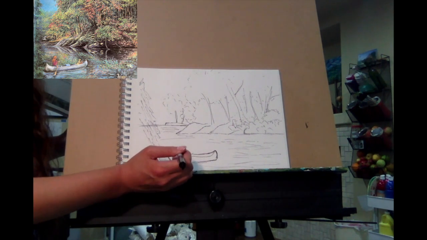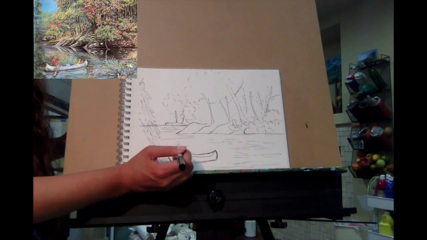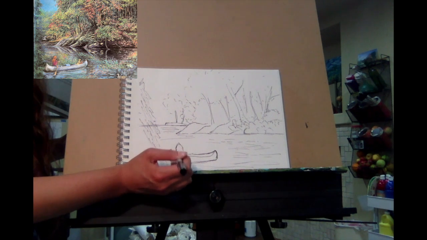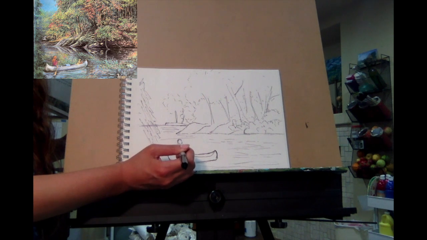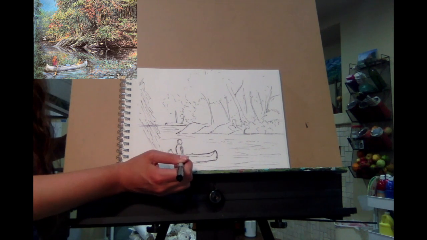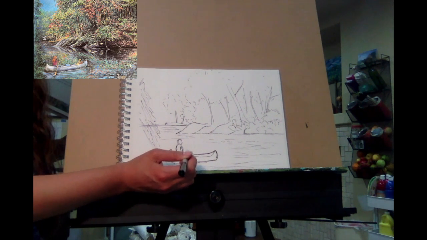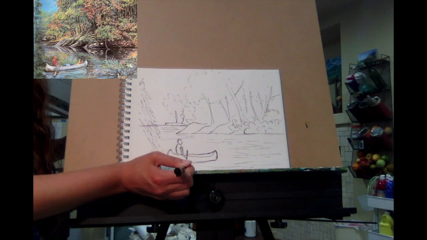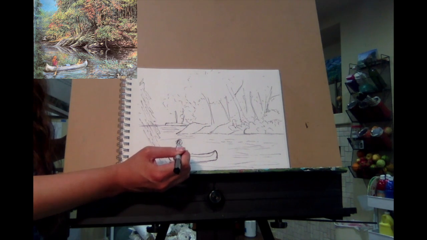Why don't we put the back side of this girl that's sitting in the canoe. We're going to do kind of a partial oval shape. That's her body. Then we're going to do a circle for her head. Then we can do two parallel lines for her arm, a little kink, that's her elbow, and then she's holding on to a paddle, like that. And we can give her some hair.